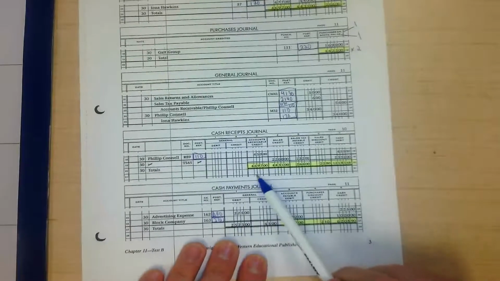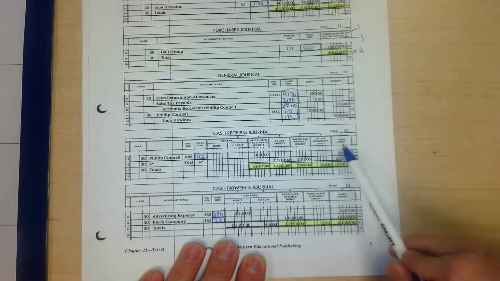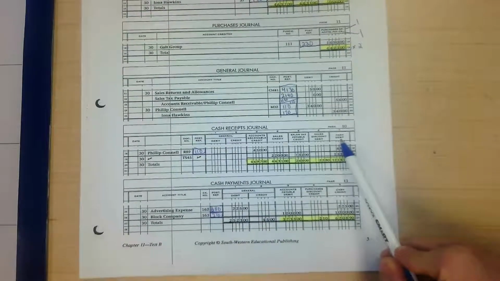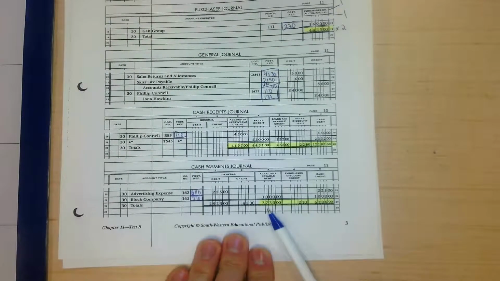General journal, nothing to post. Cash receipts: you got account receivable, sales, sales tax, sales discount, and cash debit. Then on cash payments: cash payable or account payable, purchase discount, and cash credit.